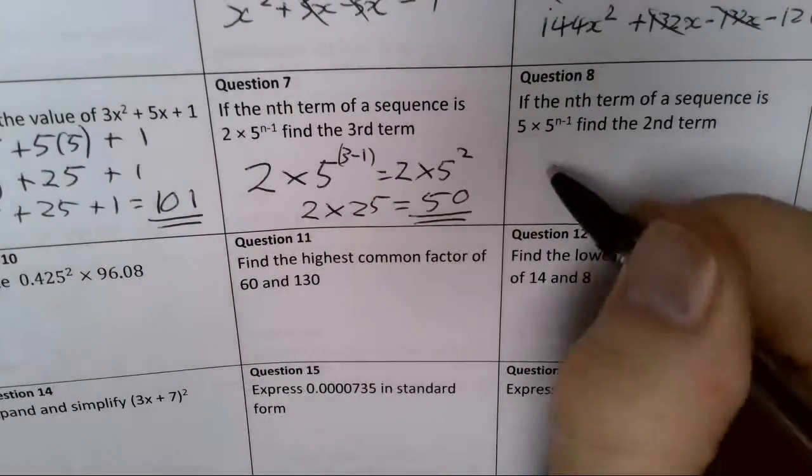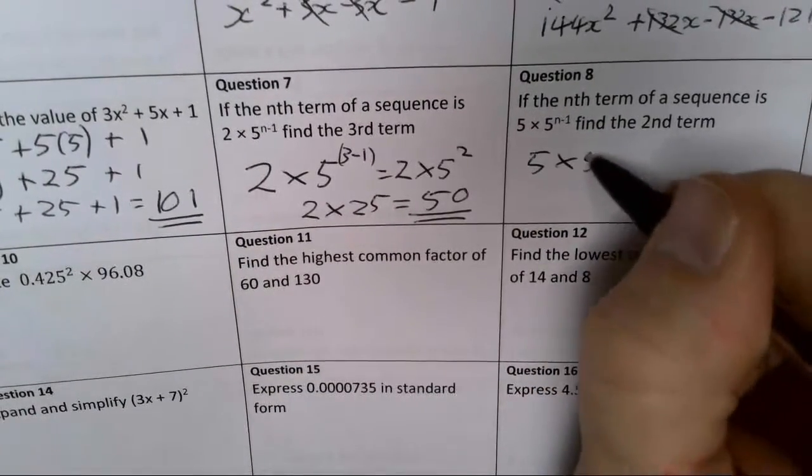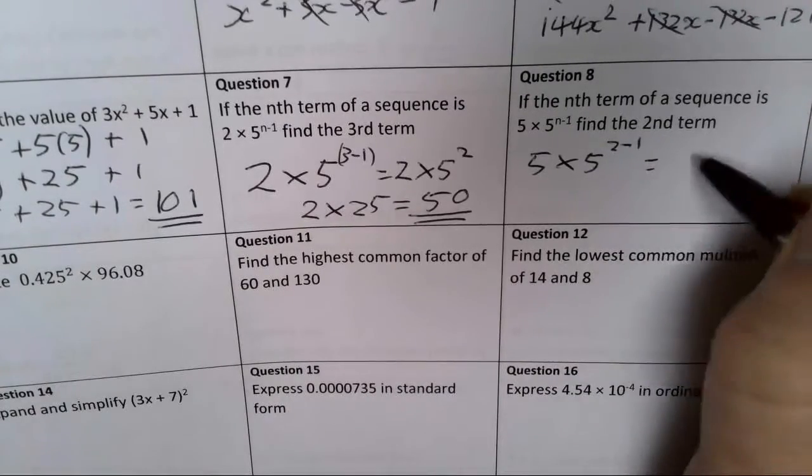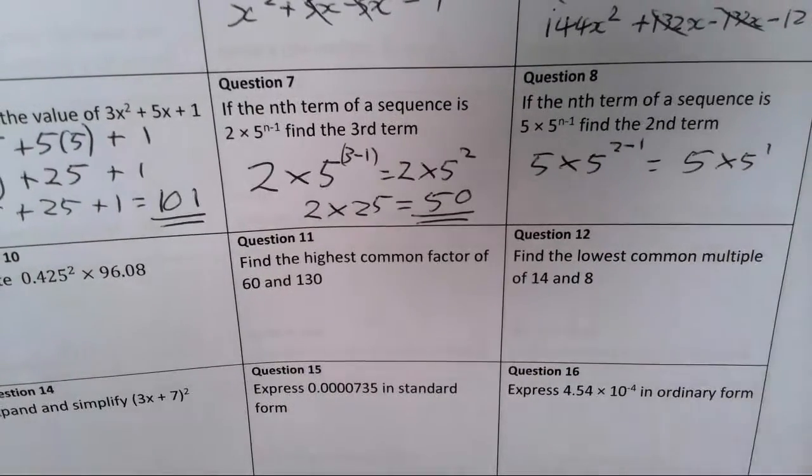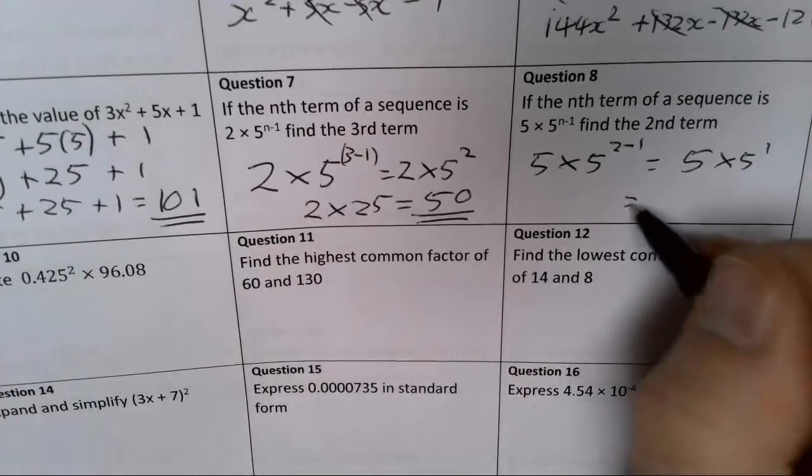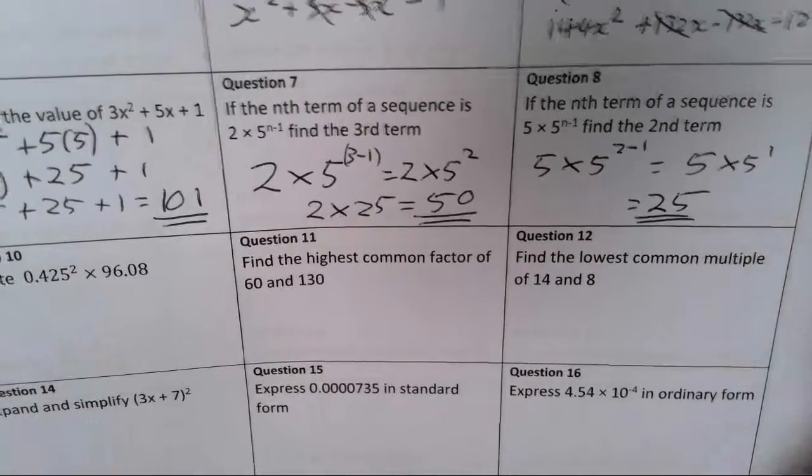And then this is just going to be 5 times by 5 to the 2 minus 1, which is the same as 5 times by 5 to the 1, which is the same as 5 times 5, which is 25.